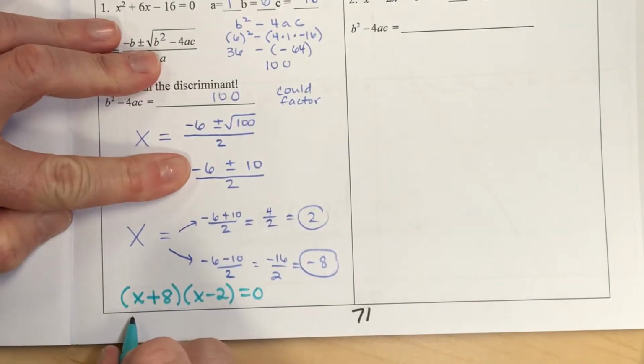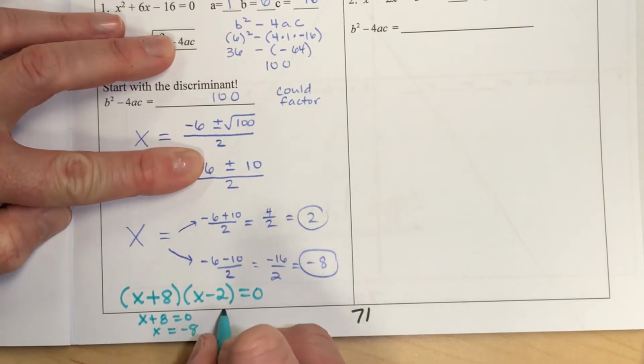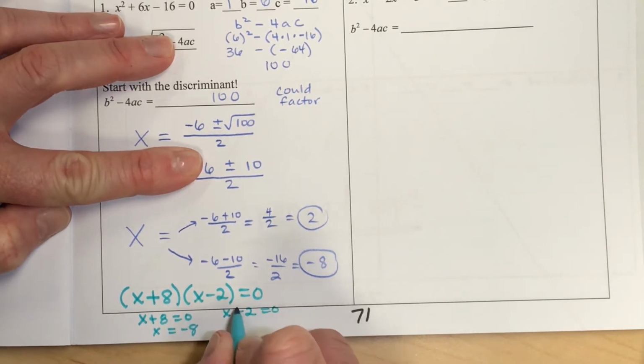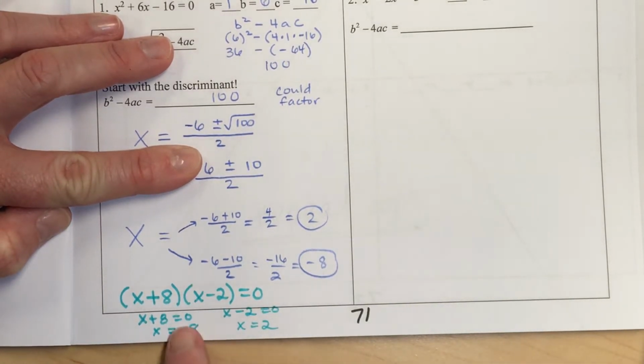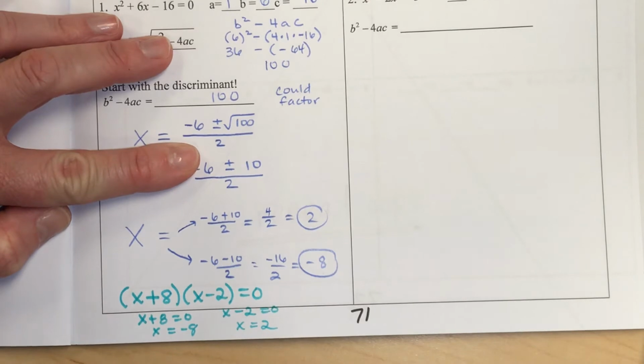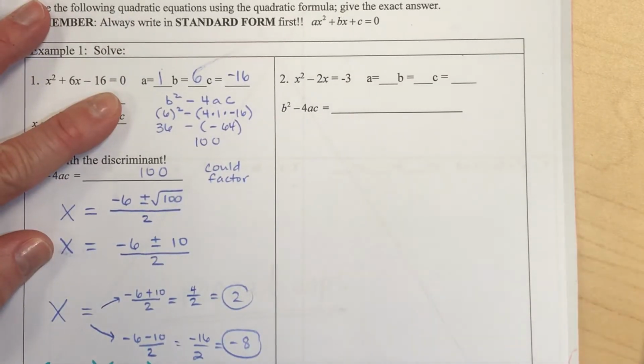You set your factors equal to 0 and then you solve, which is why when you subtract 8, you get -8. And then if I set this factor equal to 0, I'm going to add 2 over, which is why I get 2. So your factors and the sign of your solutions will always have opposite signs, so +2 and -8. I'll do a couple more examples in this video.